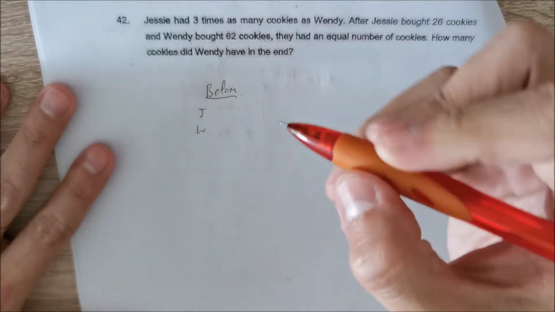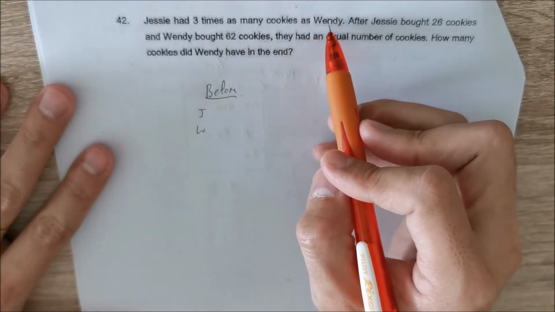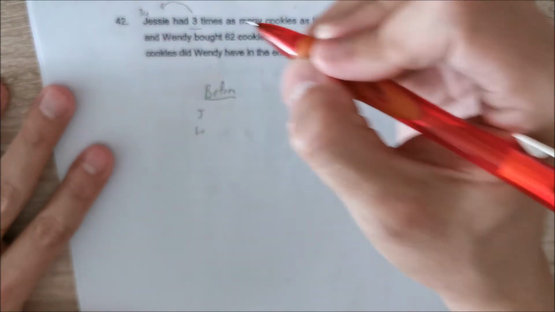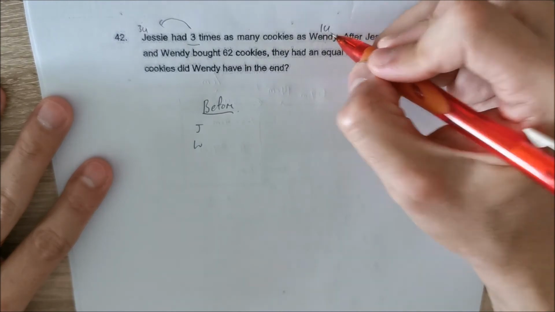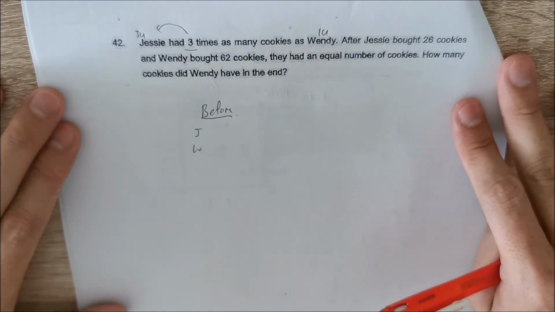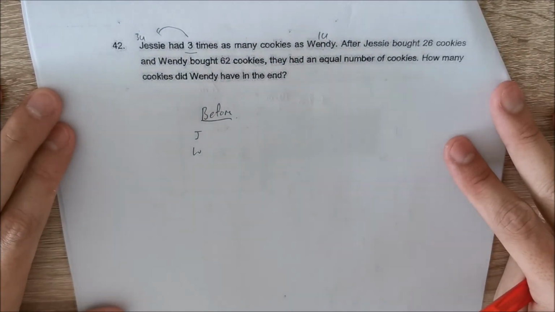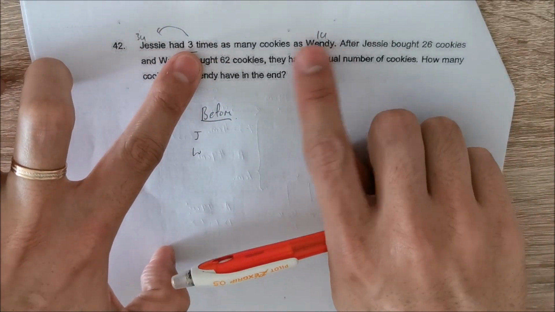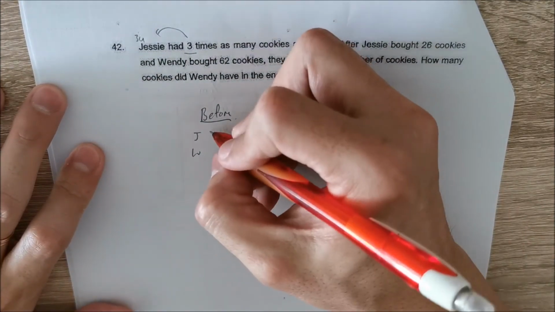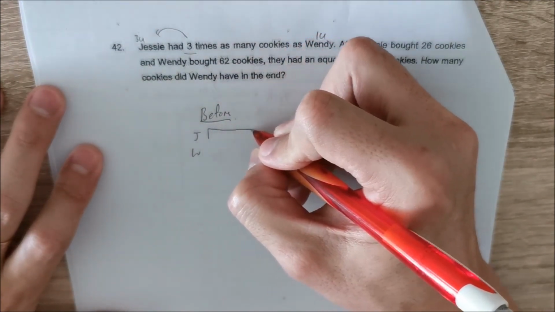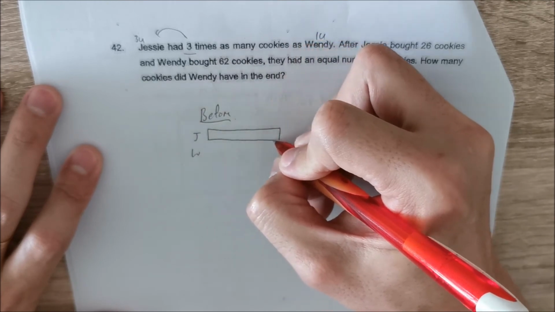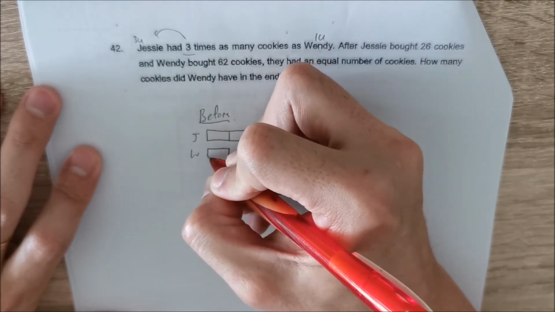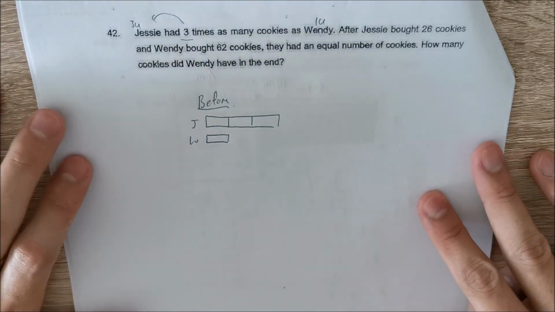Before is easy to draw because Jessie had 3 times as many cookies as Wendy, right? So that means Jessie will have 3 units and Wendy will have 1 unit. Okay, that's basically what we do. When we say you have 3 times as many, it means that Jessie has 3 units and Wendy has only 1 unit. So we can draw it now. So it goes like this: 3 units and Wendy has only 1 unit, right?